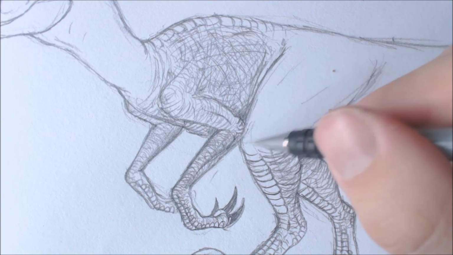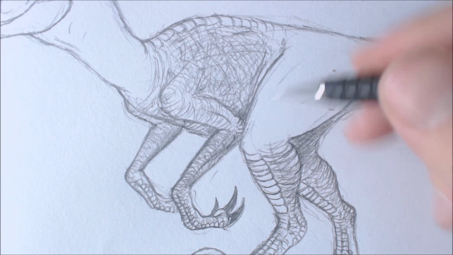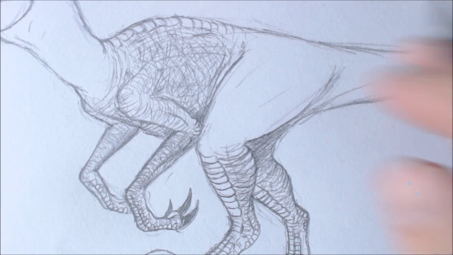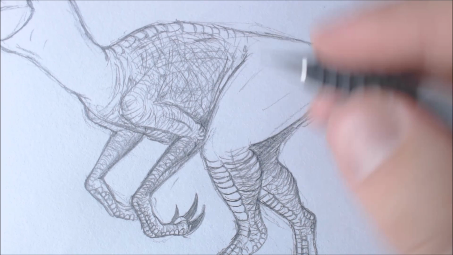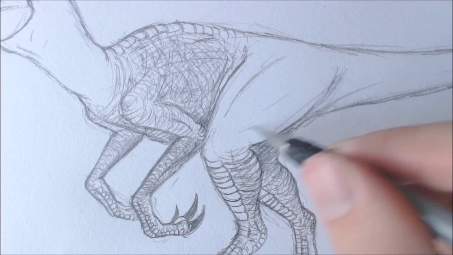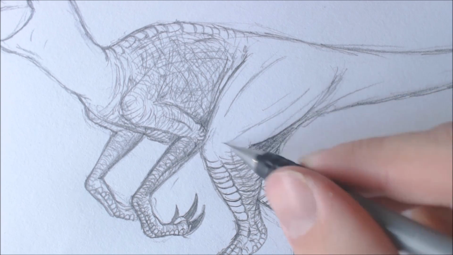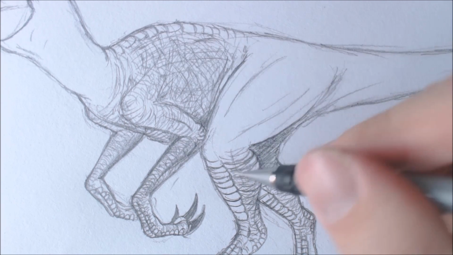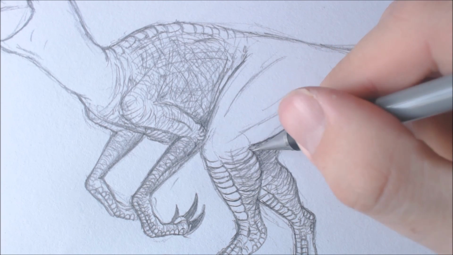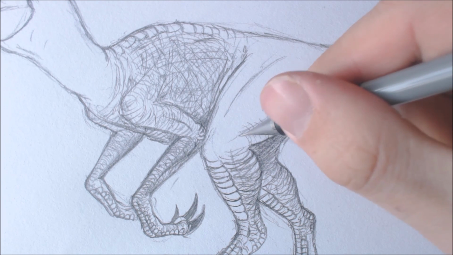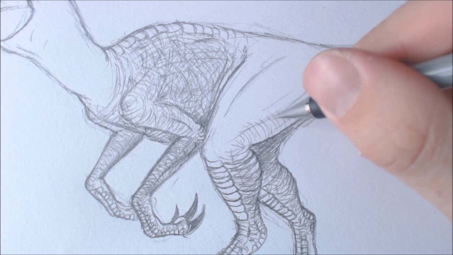Now, what's the next part we're going to do? Well, we might as well do the skin of the leg. So let's do that, shall we? We've got the muscles of the body. Then around here, we're not going to do it like this. We're going to do it more like that. So we'll do those lines around its inner thigh, I guess.